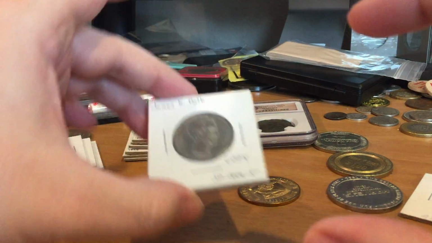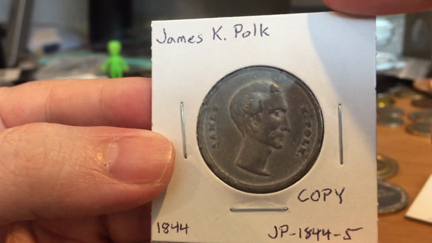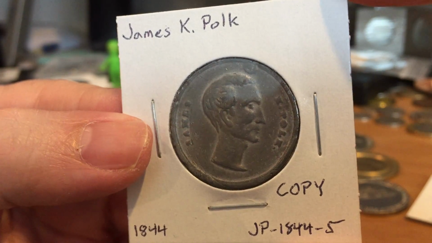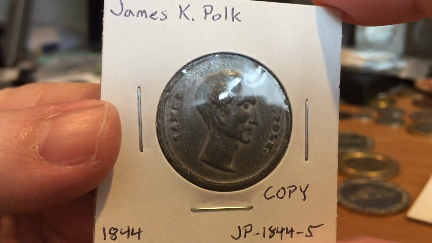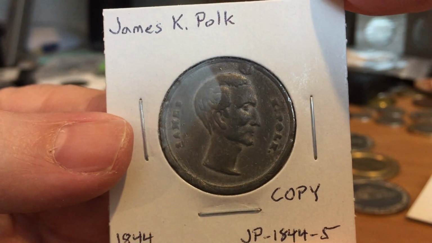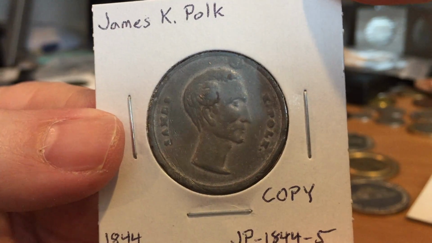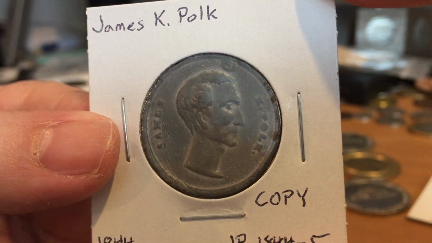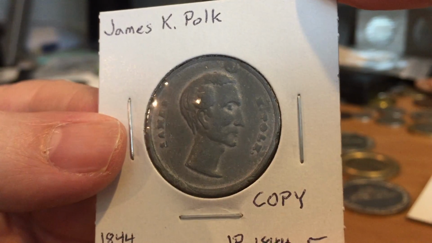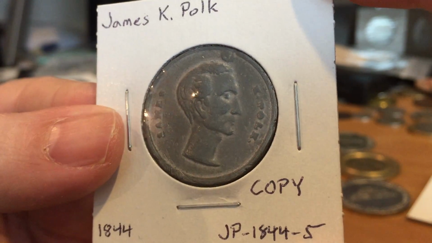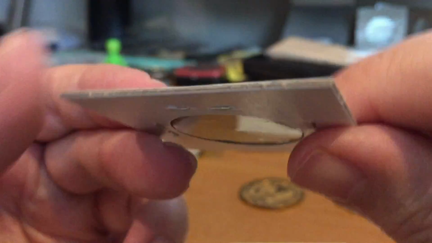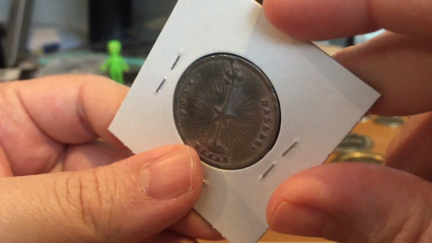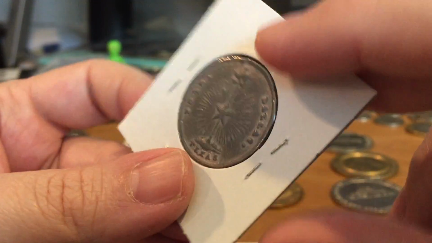Now we jump ahead to the election of 1844, and James Polk was a Democrat, and he really disliked the Whig tactics of putting out lots of little tokens and things like that. So there are very few James K. Polk pieces. In fact, this one is a copy. A real one is a lot of money and very rare. Of course, it has Polk and Dallas on the back.